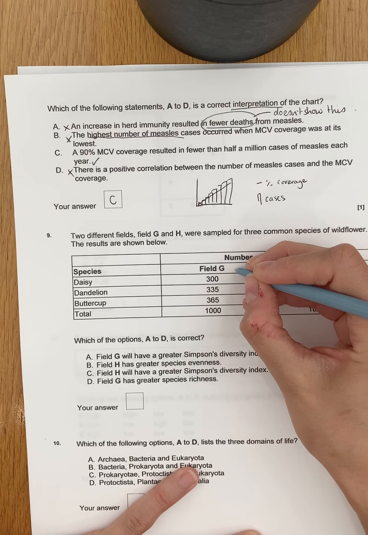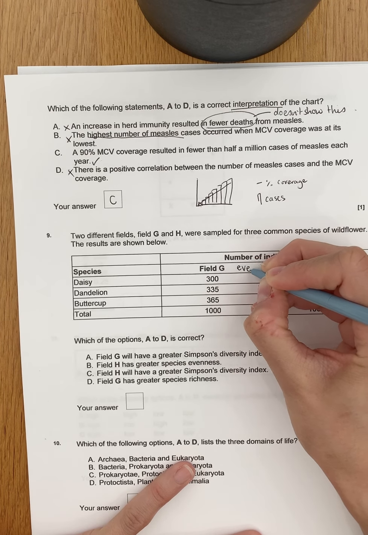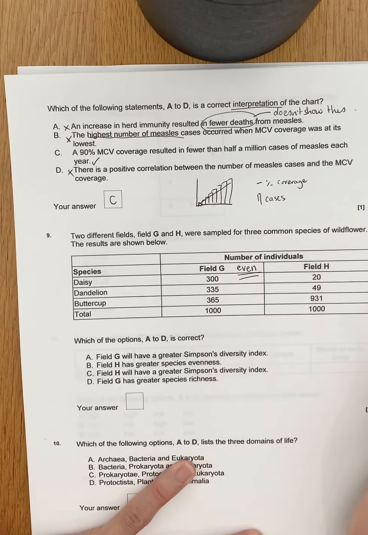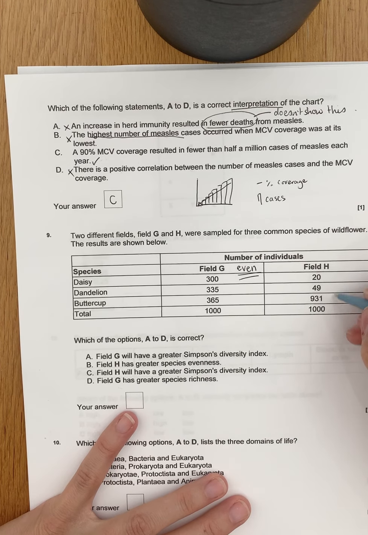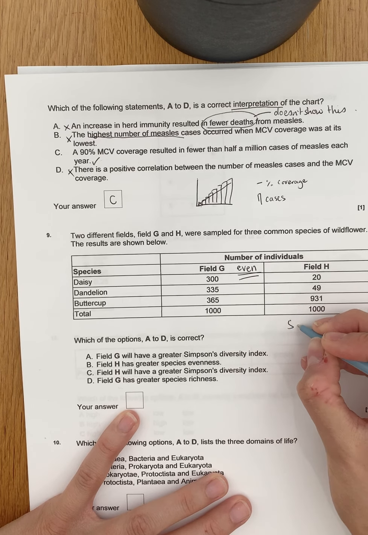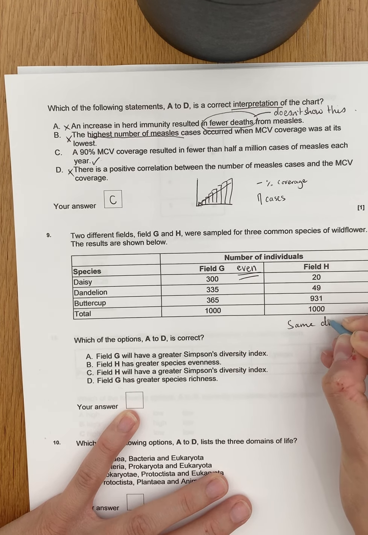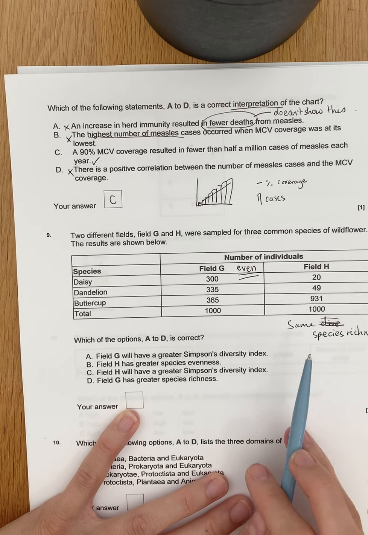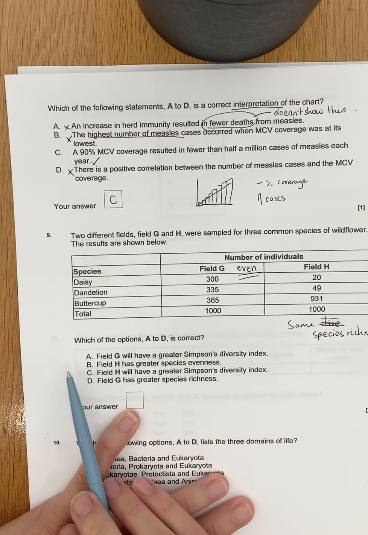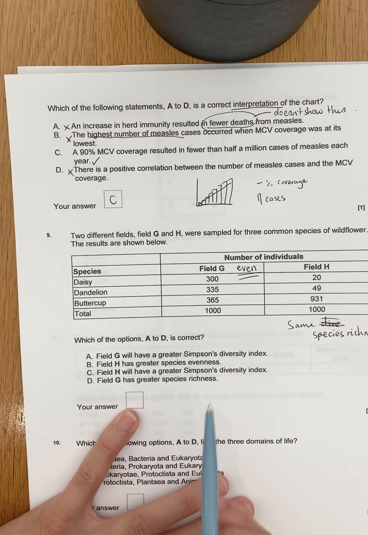So field G has much more evenness than field H, but they both have the same, sorry, not diversity, same species richness, but different species evenness. Okay, which of the options A to D is correct?